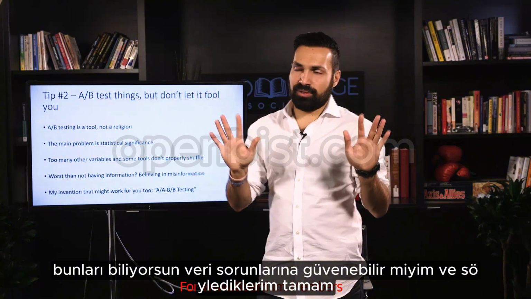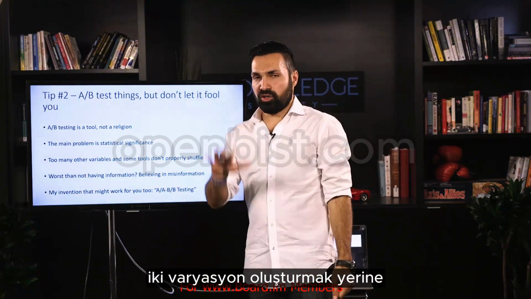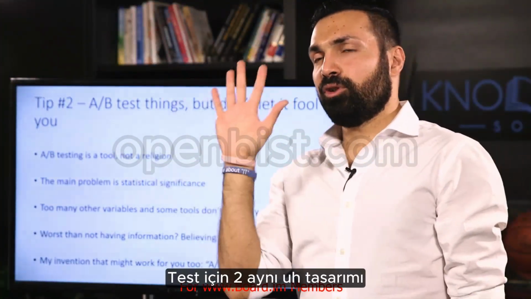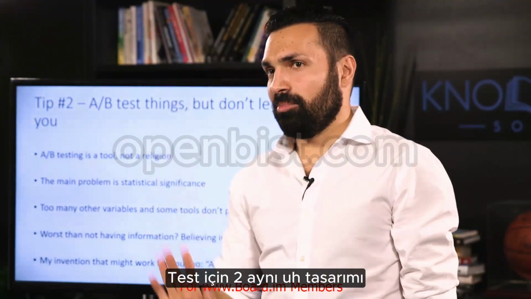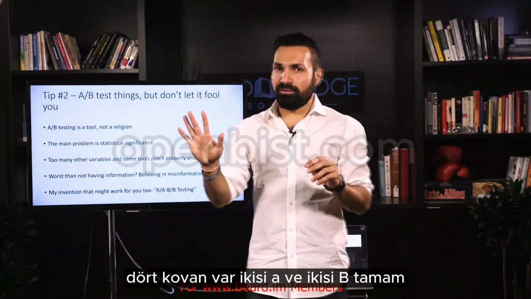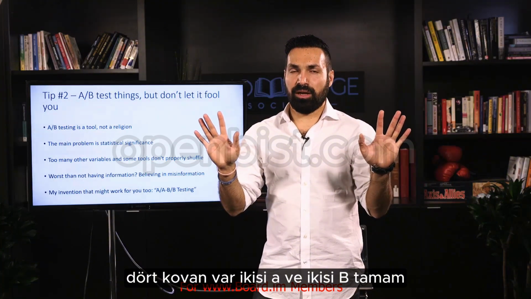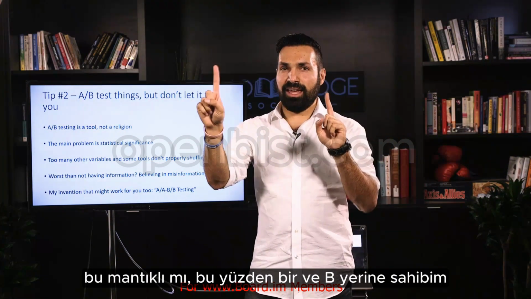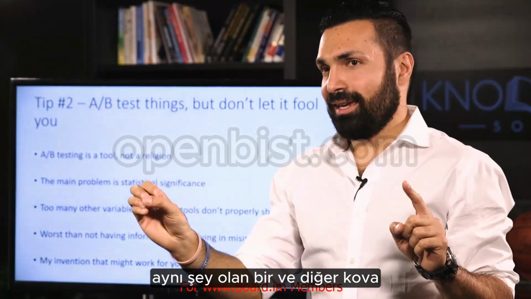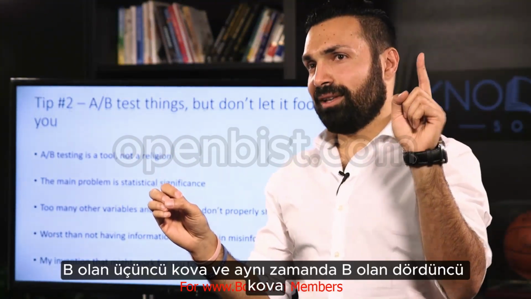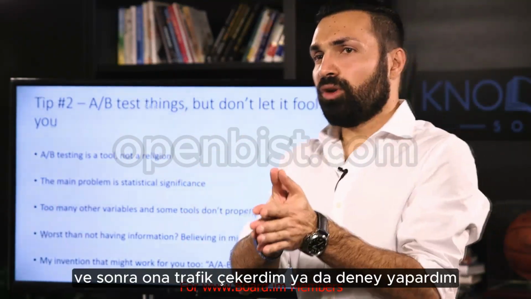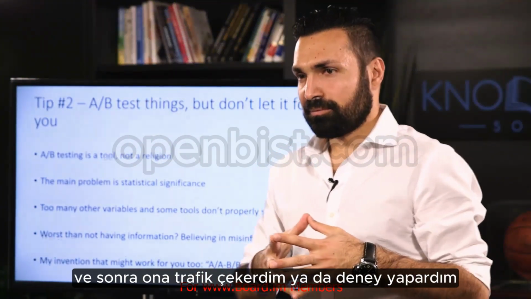I came up with a simple trick that actually solved a lot of these "can I trust the data" problems. And what I said is, okay, instead of creating 2 variations, one for test A, one for test B, create 4 variations. 2 for test A, the same design, but 2 different variations. So instead of 2 buckets, you have 4 buckets. 2 of them are A, and 2 of them are B. Does that make sense? So instead of having A and B, I have A in bucket 1, another bucket that is also A, the exact same thing, a third bucket that is B, and a fourth bucket that is also B. So A, A, B, B.